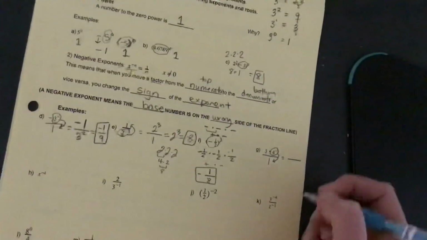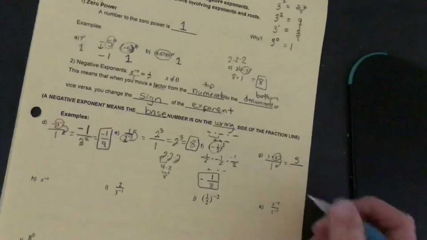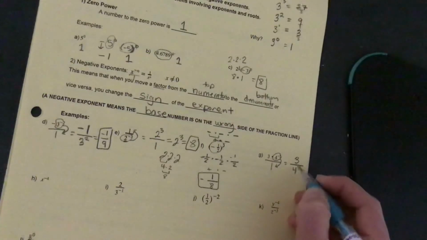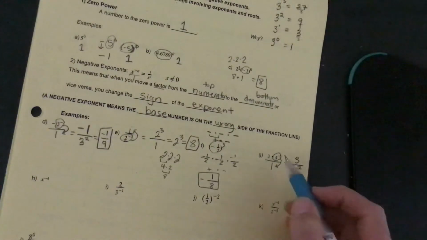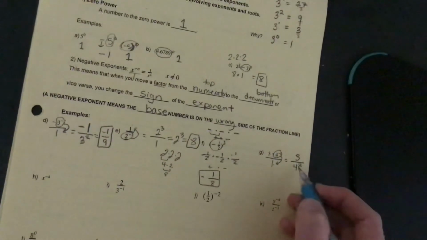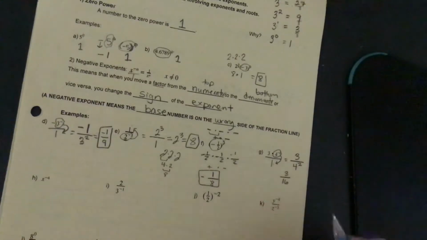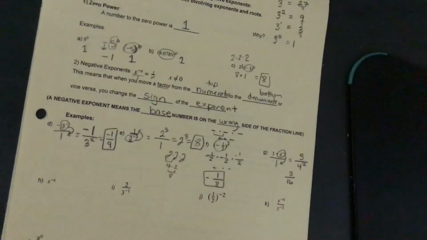So draw that new fraction. Again, 3 does not have a negative exponent, so it's going to stay in the numerator. And 4 squared goes down below. Okay, to get rid of that negative sign, I flip it over the line. And let's not leave the square, so 3 over 16. 4 times 4 is 16.